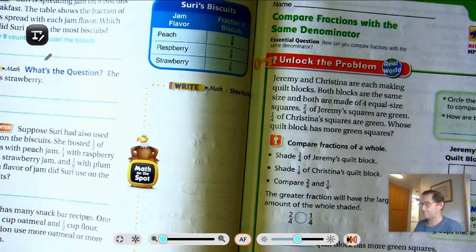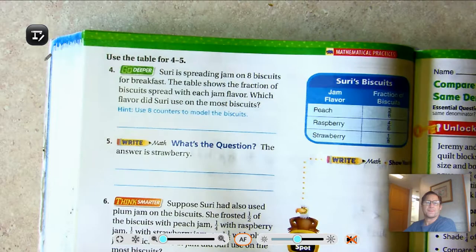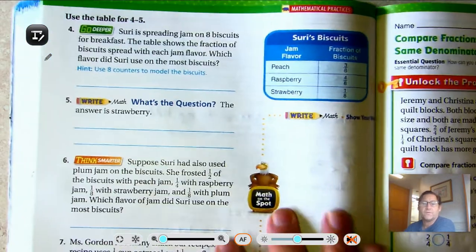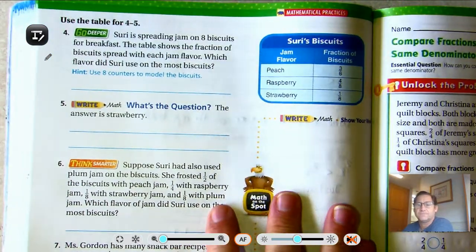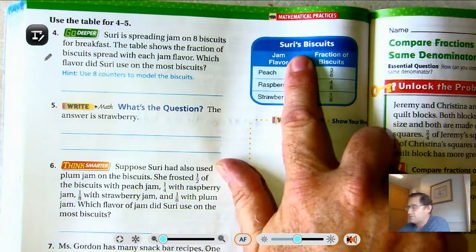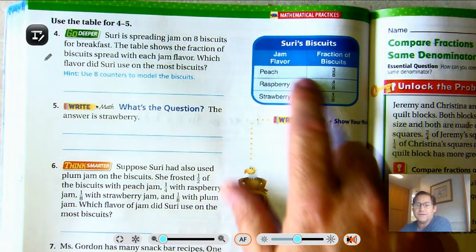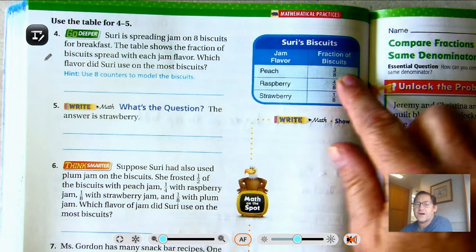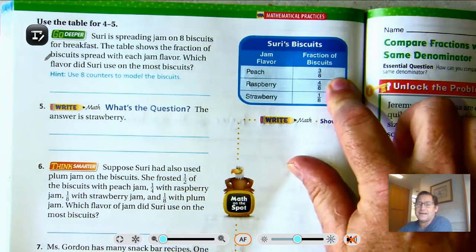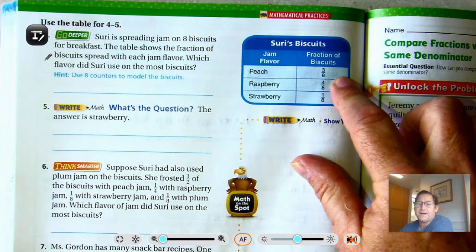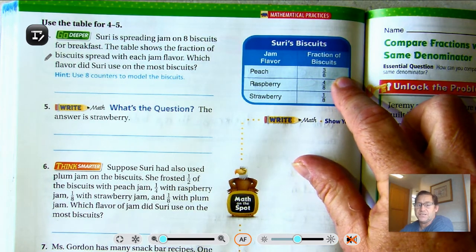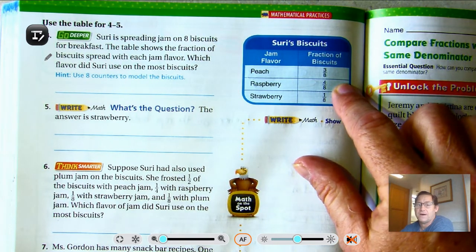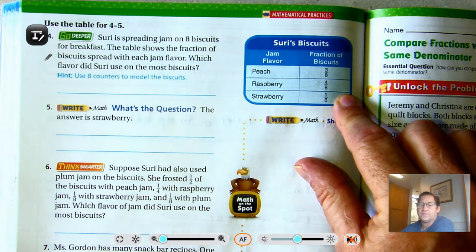Number 4. Use the table for 4 and 5. So let's see if we understand the table. So these are Surrey's biscuits and jam flavor. So we have 3 different types of jam, and this is the fraction of the biscuits that are going to get that type of jam. 3 out of the 8 biscuits will get peach, 4 out of the 8 will get raspberry, and 1 out of 8 will get strawberry.